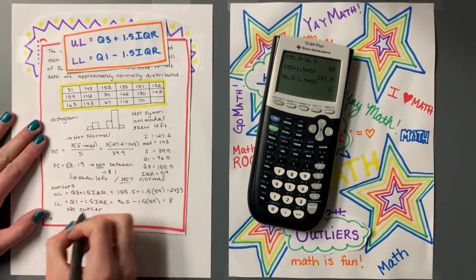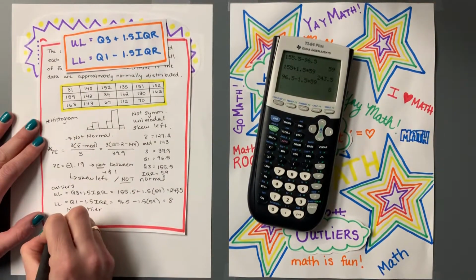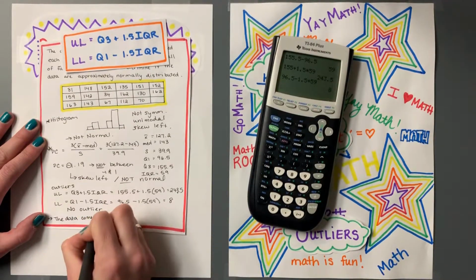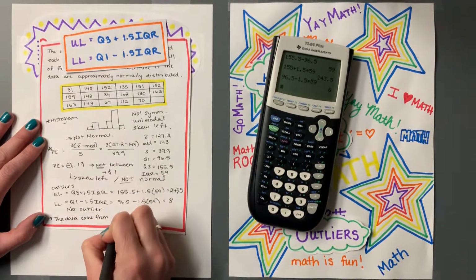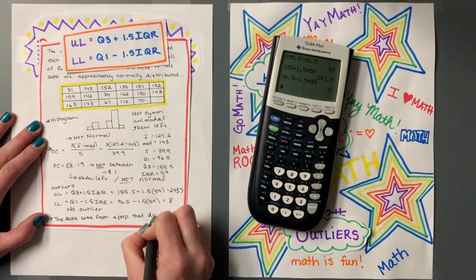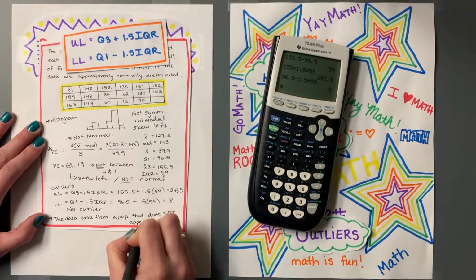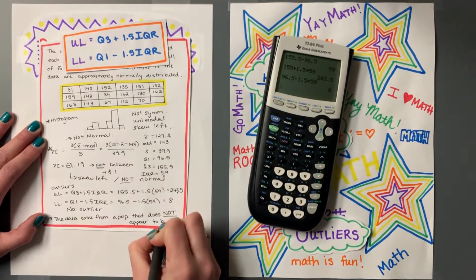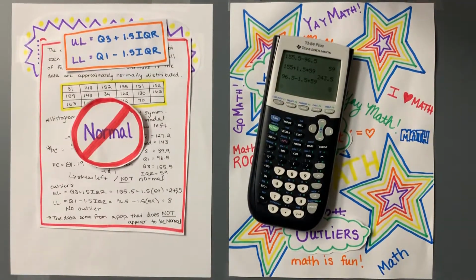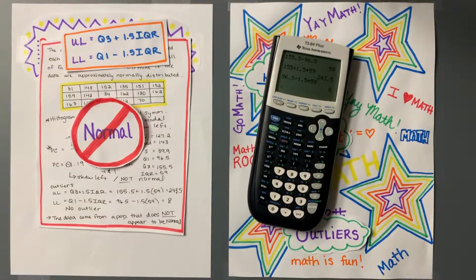Because of the histogram and the Pearson coefficient, we say that the data comes from a population that does not appear to be normal. So based on this, I would not be able to use this data with a normal model to calculate or approximate anything.